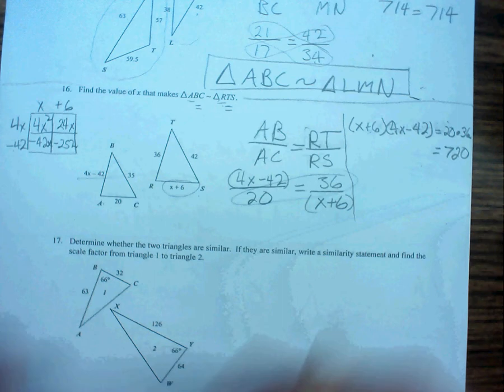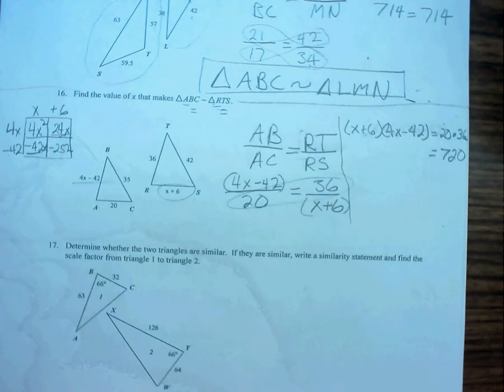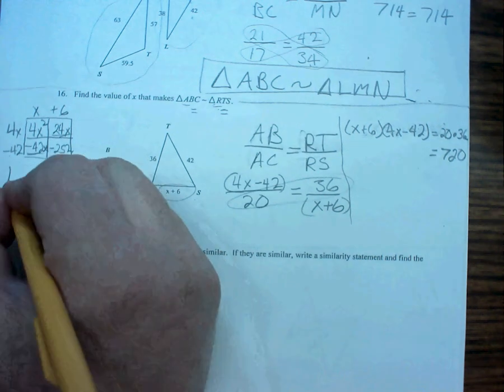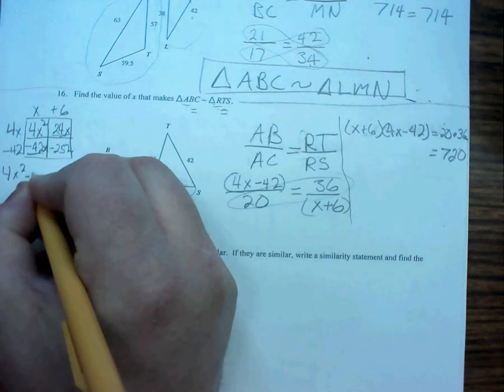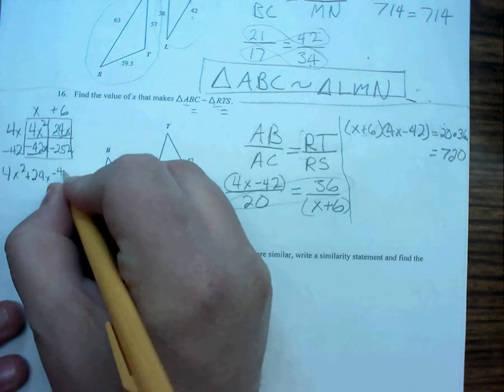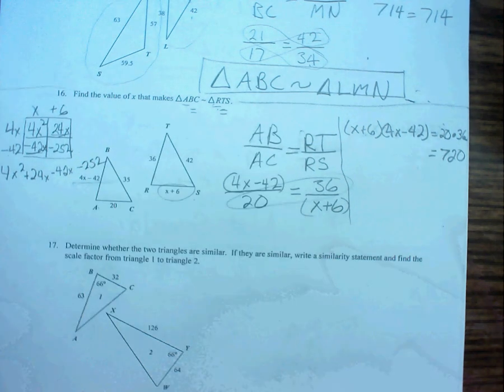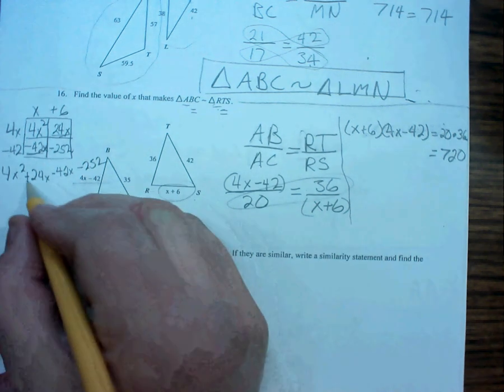All right, here we go. So that whole thing works out. Now, we've got to combine like terms, though. In other words, this whole thing right here is 4x squared plus 24x, because that's a positive 24x, minus 42x, and I'm running out of room, minus 252. Man, that is a lot. But I've got to combine these like terms.